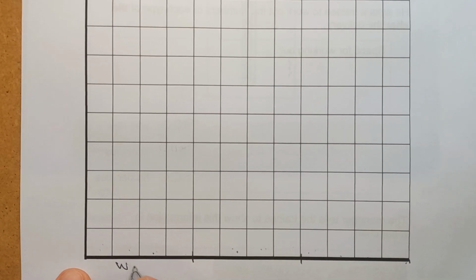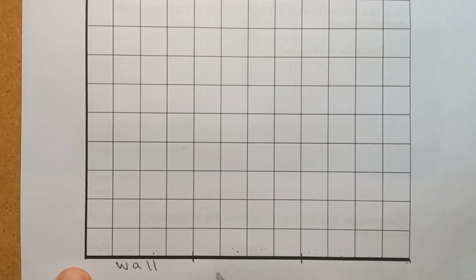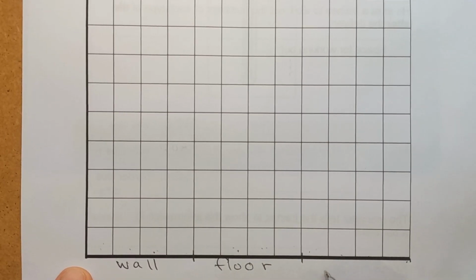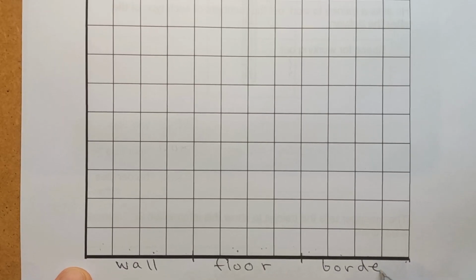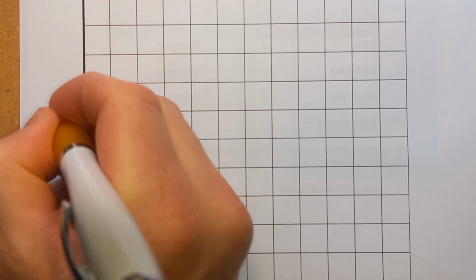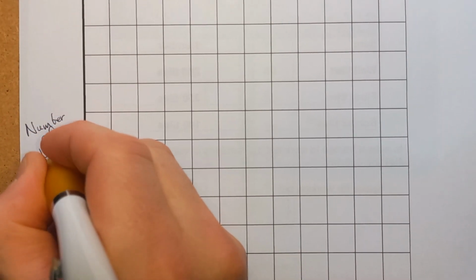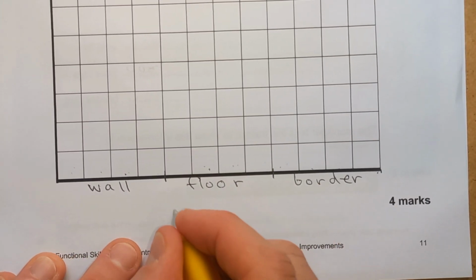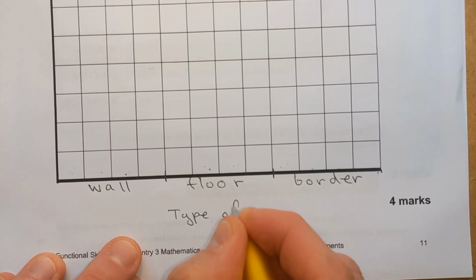So we had wall tiles, we had floor tiles, and then we had border tiles. Now, that's going at the bottom. Now we've got to work out what we do going up the side here. So that's going to be the frequency or the number of tiles. So we can put number of tiles. In fact, at the bottom, we've said what these are, but we haven't actually said what the overall term is, so we need to say type of tile.